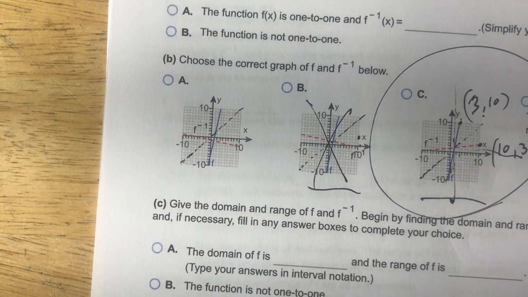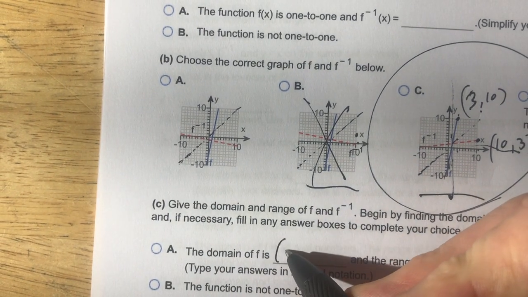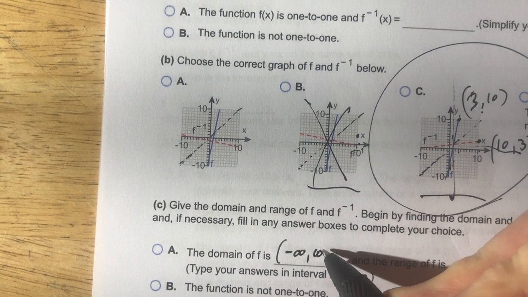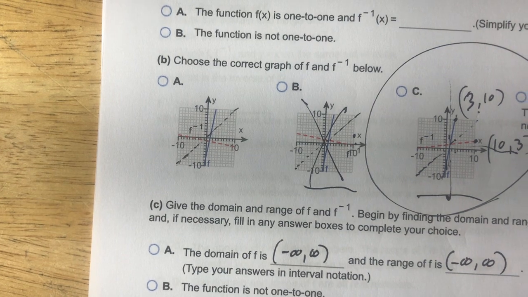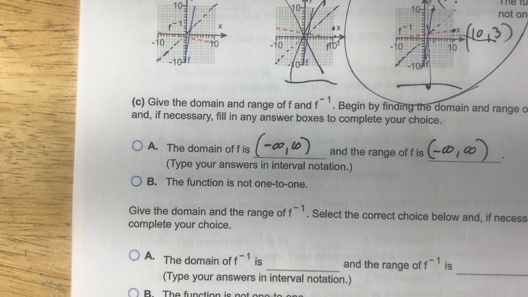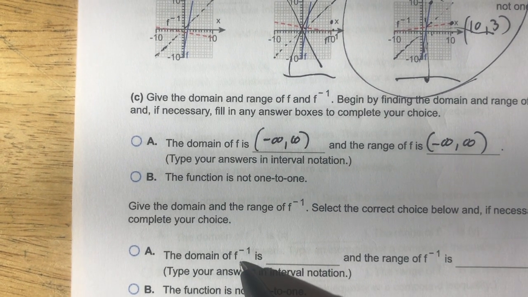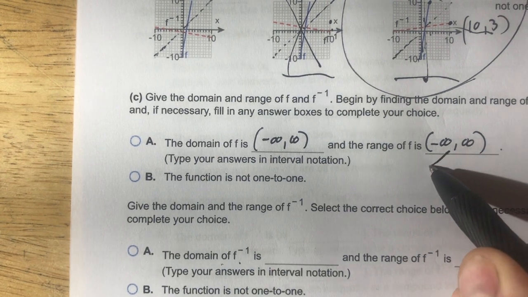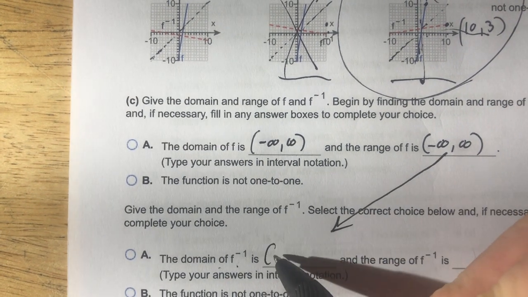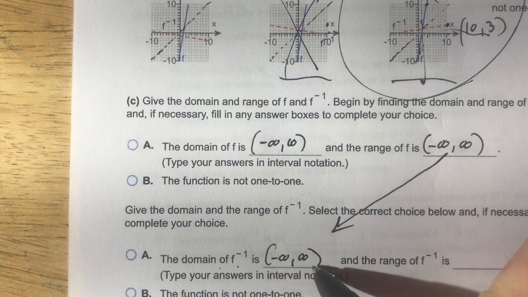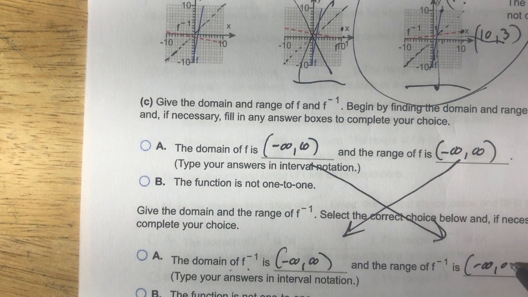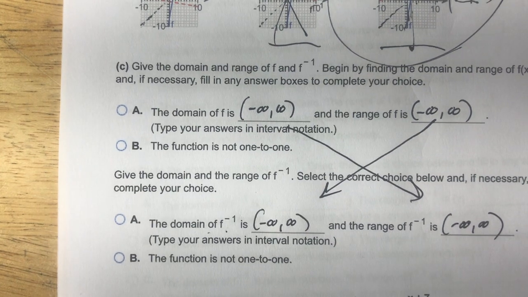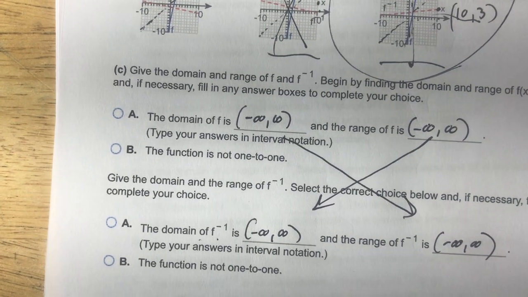So the domain would be -infinity to +infinity, and the range would be -infinity to +infinity. Now, for the inverse, what's the domain of the inverse? Since this range is -infinity to +infinity, this would be -infinity to +infinity, and this would be the same as that. And there you go.